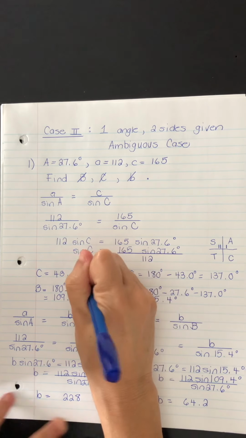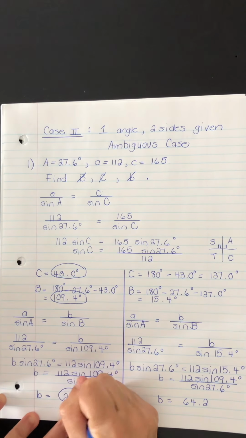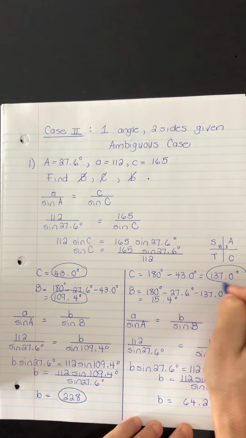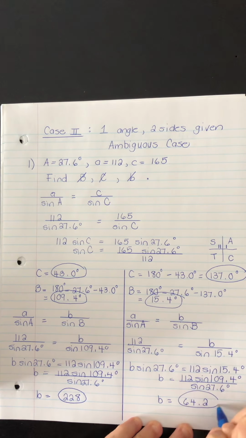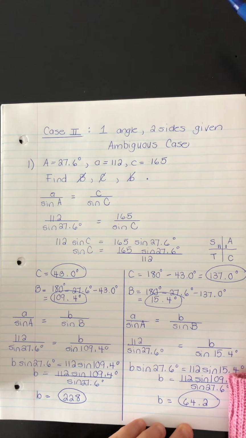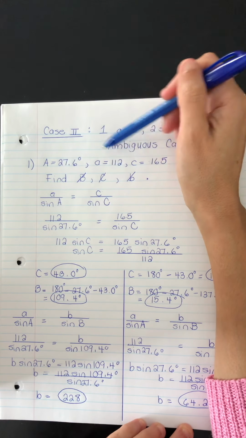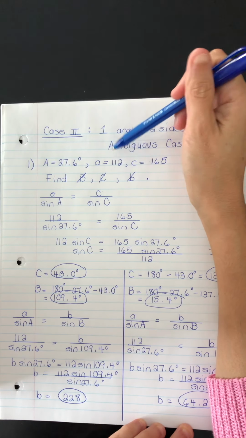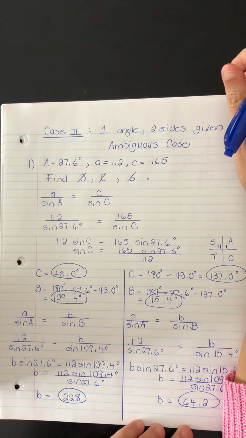Okay? So once again, if you are in the second case, you will be given 1 angle and 2 side lengths. Okay, 1 angle and 2 side lengths. And also in case 2, you will have the same letter name. So in this case, we had both side A and angle A. And that's what allows us to use the sine law.